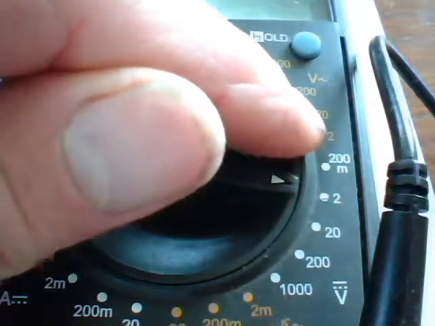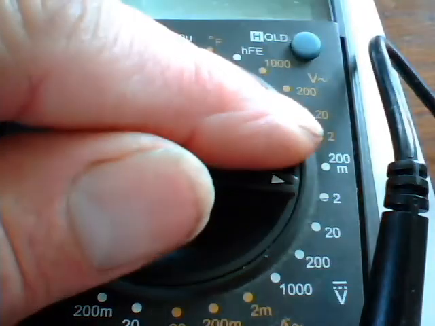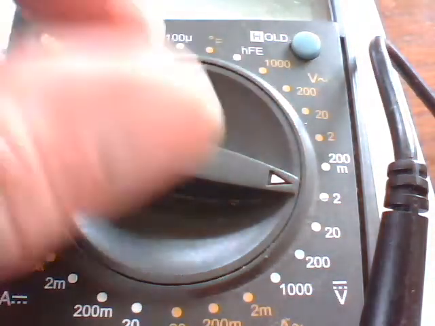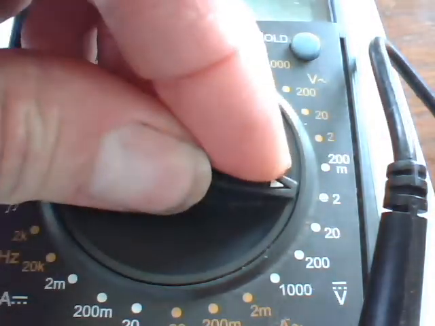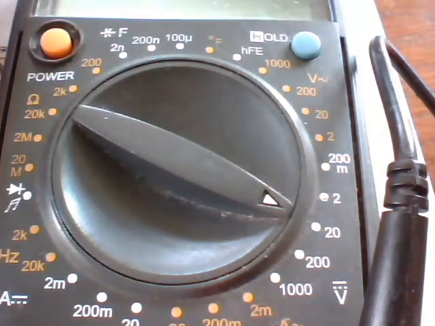Okay, we also have AC voltage if we wanted to measure fluctuating voltage, and that would be the selection in this range here. But for most applications, we're measuring DC voltage.